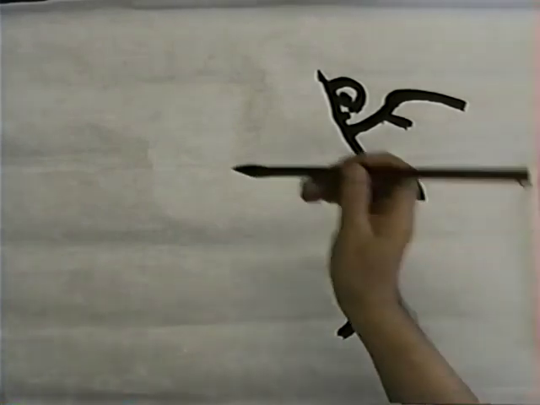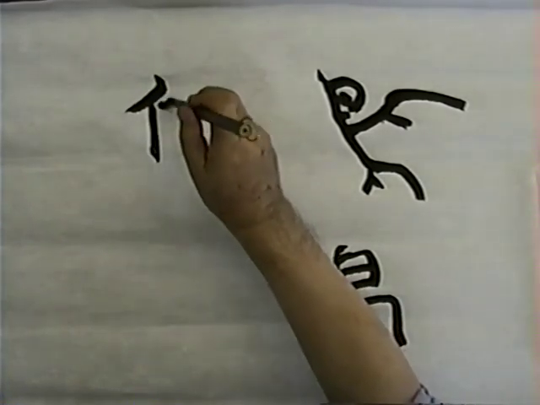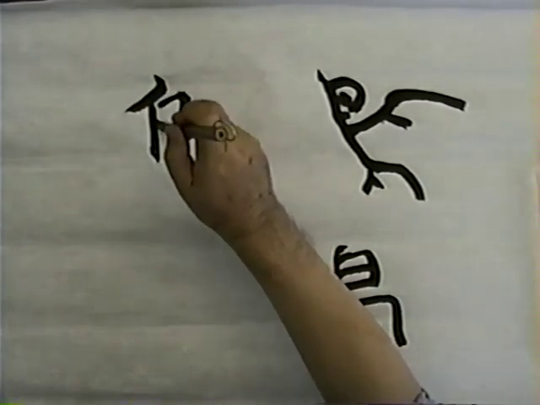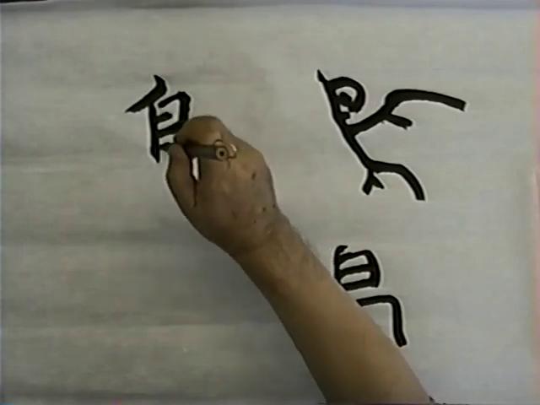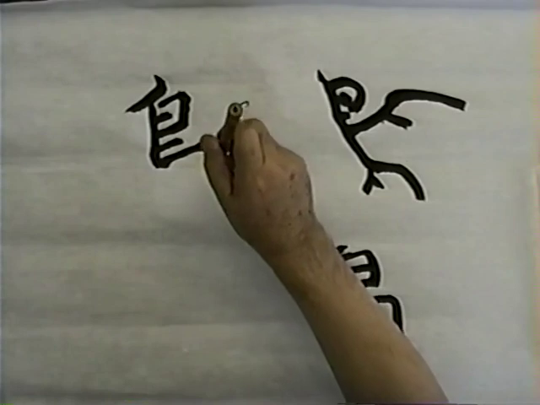And the normal today, because of the invention of the brush, you notice the way I'm holding the brush.